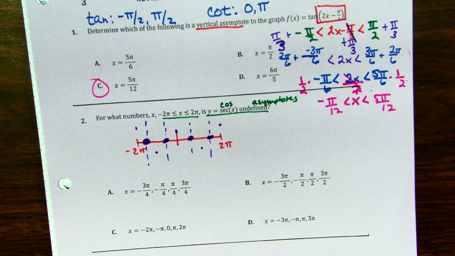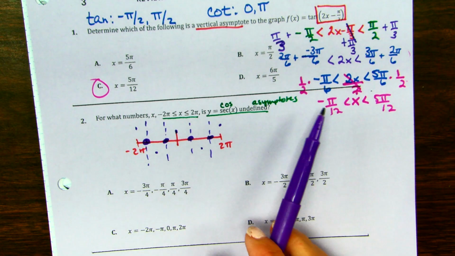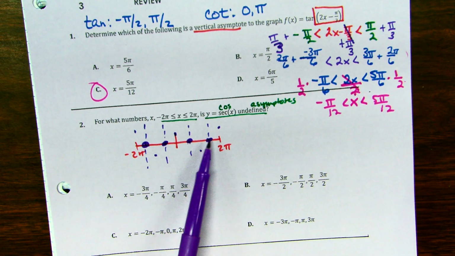So now all we have to do is say, like, notice I didn't spend a bunch of time drawing the whole graph. I didn't make the curves. I didn't do the U-looking things. All I care about are the asymptotes. So the question is, what are those x values?